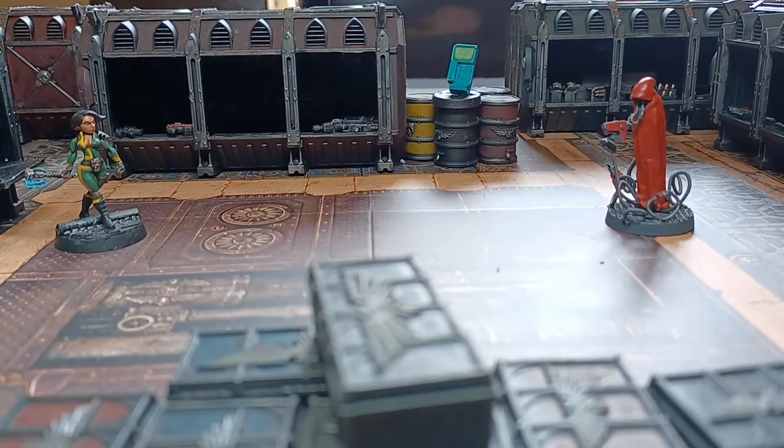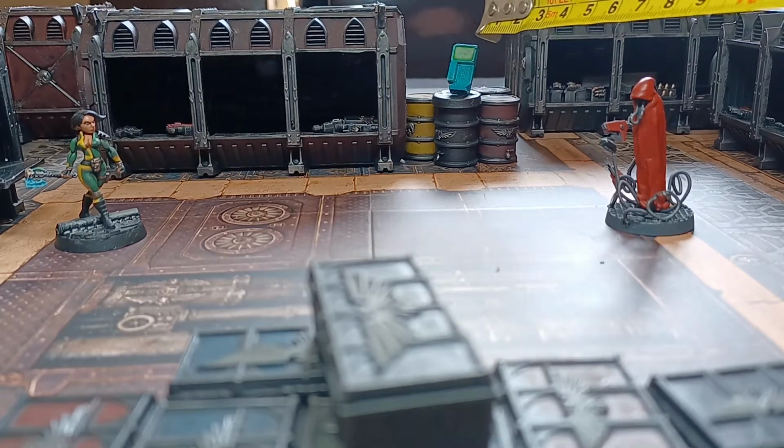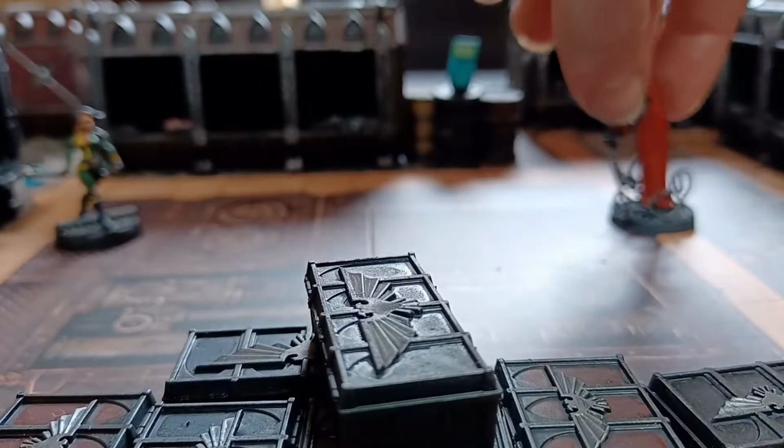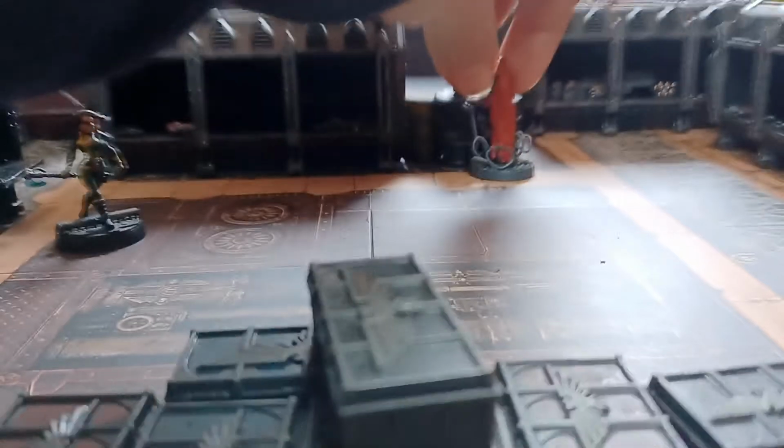Obviously, it's traditionally in inches, but because we're playing at the smaller scale, we're playing using centimeters. So he gets to move to there.